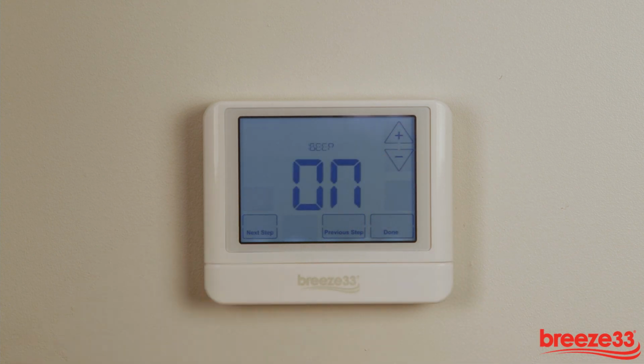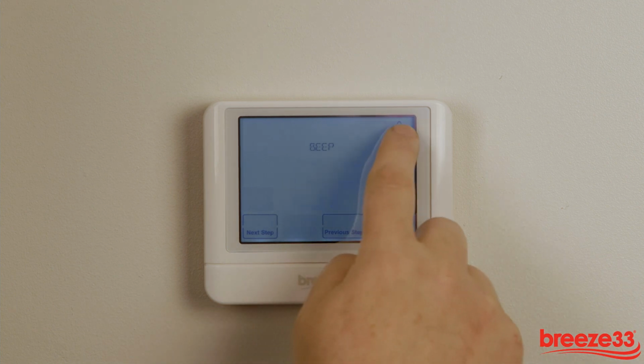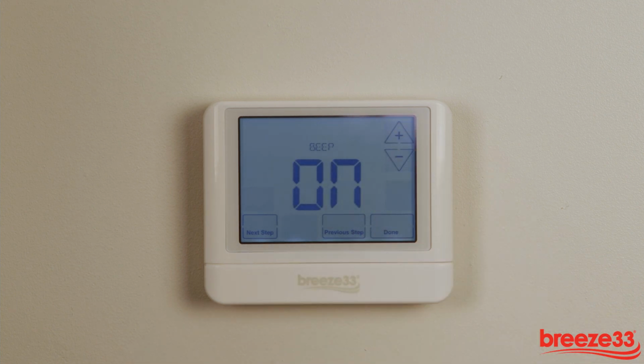Beep. When any key is pressed, an audible beep will sound. There is an on or an off for this feature. If on, the selected beep will sound. If off, there is no sound.